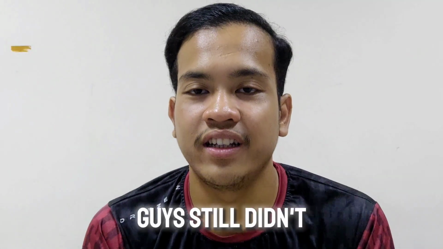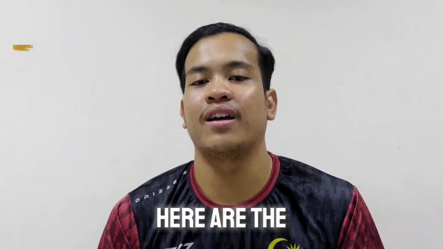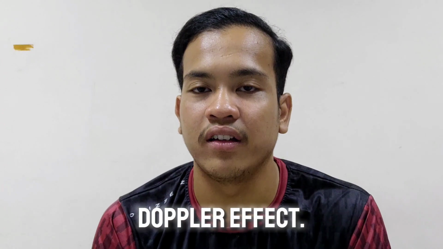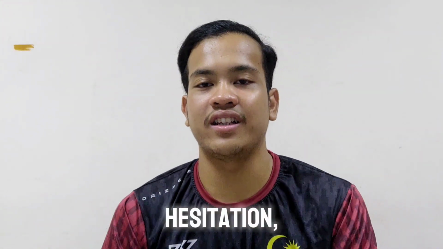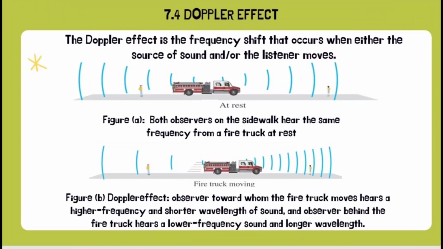I know you guys still didn't get it right, but don't worry. Here is an example of the Doppler effect. So, without any hesitation, let's jump into the video. Here is the further explanation about the Doppler effect.